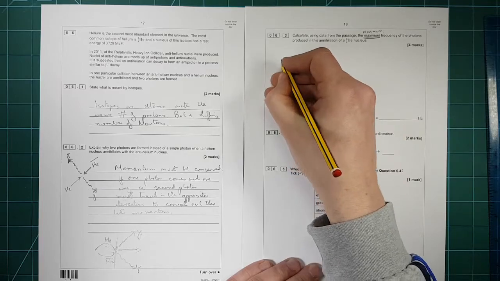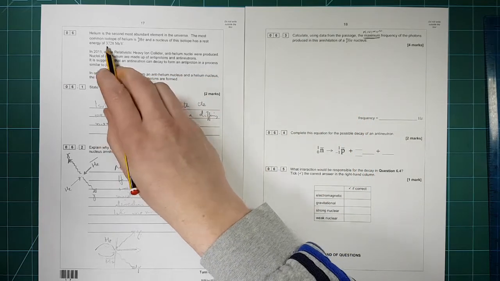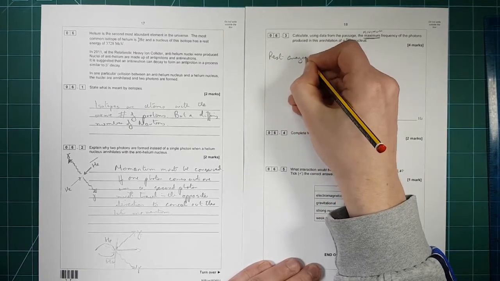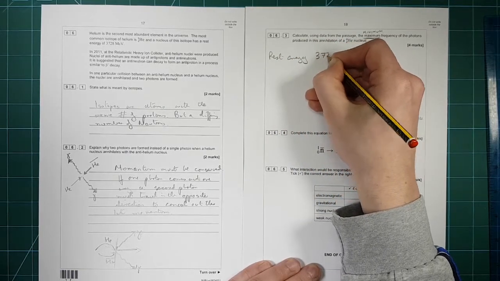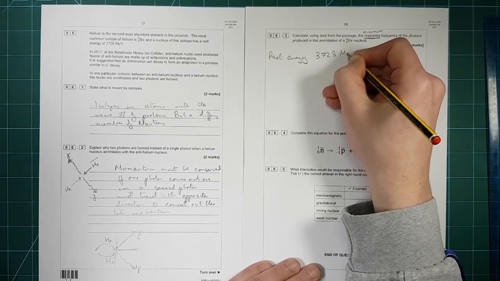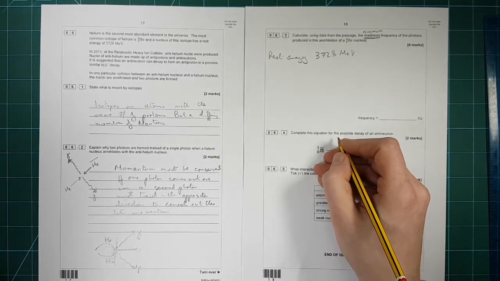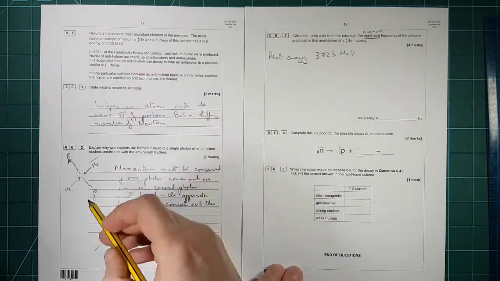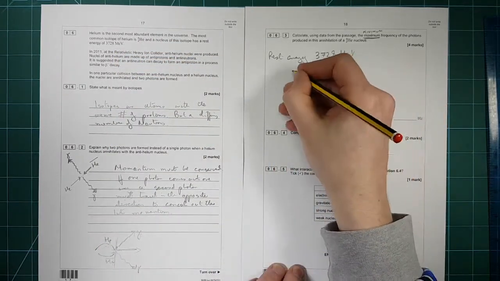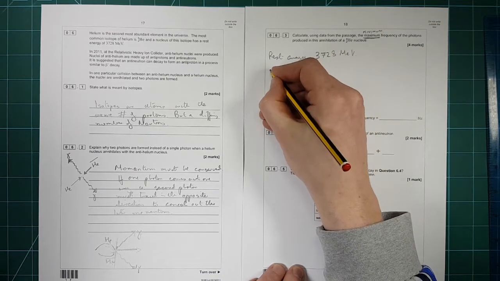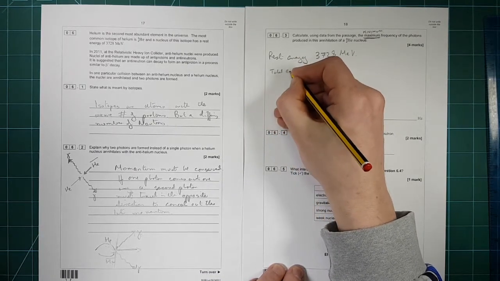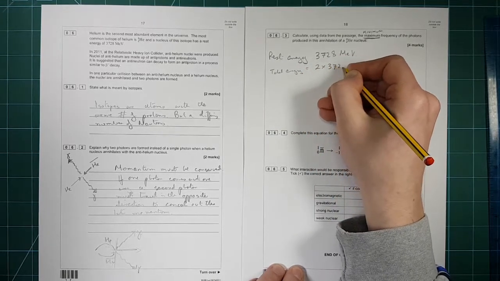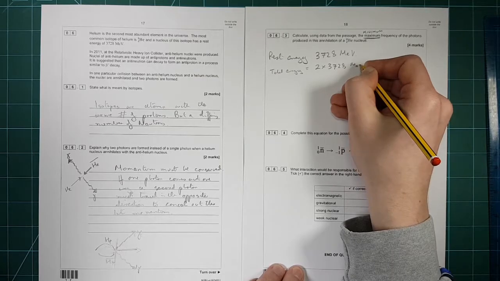So anyway, right, the rest energy is 3728 mega electron volts. Now we've got to remember that we have two of those. We've got the helium and we've got the anti-helium. So the total energy is equal to 2 times 3728 mega electron volts.